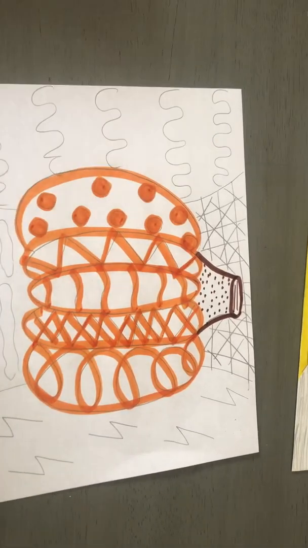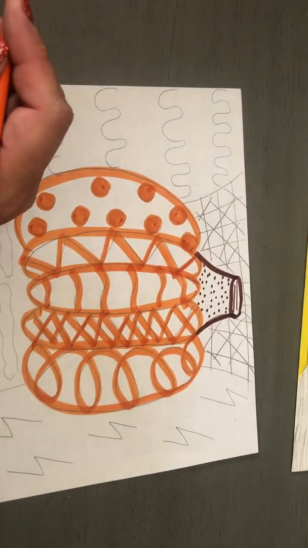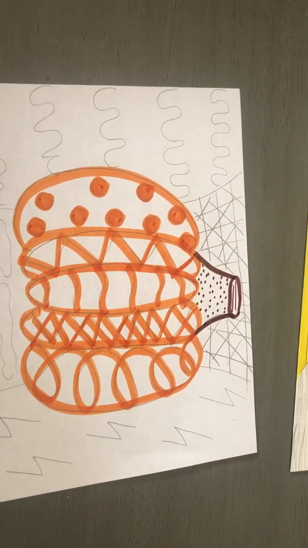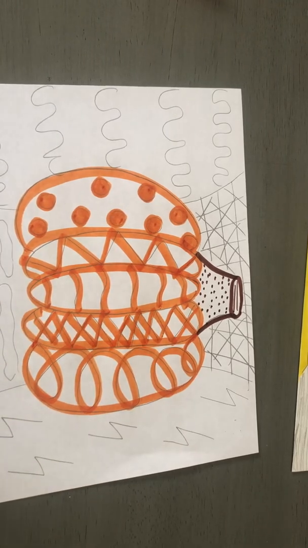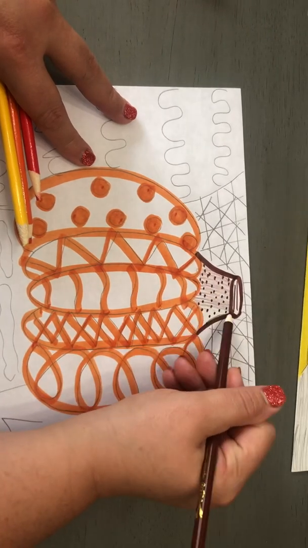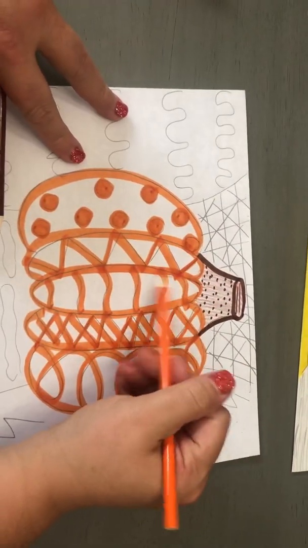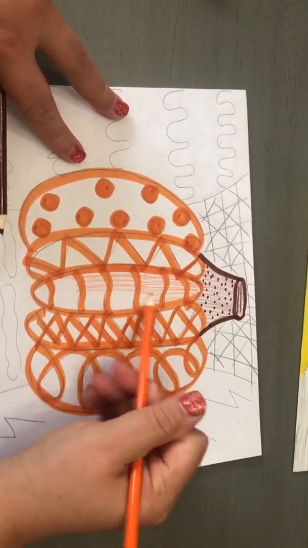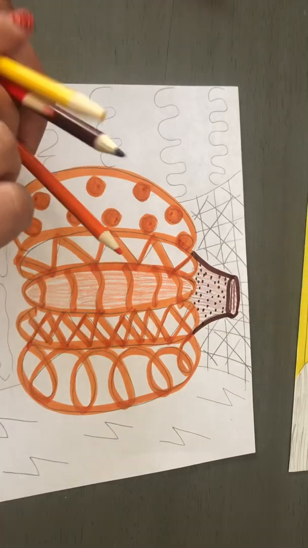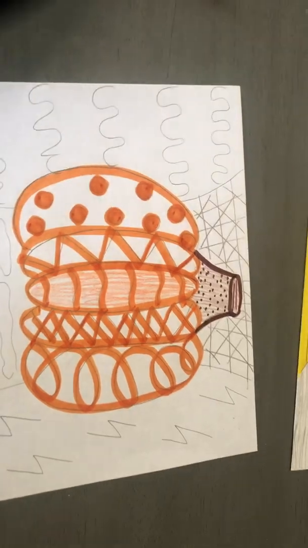Okay. Color-wise, you guys can color however you want to. I think I'm going to stick with like the fallish colors and go with a little bit of orange, maybe some red and yellow. Let's see if I can find a brown. I think I'm gonna work with these colors today. So I'm gonna start by coloring my stem. Just a nice basic brown. And then I'm gonna start with my pumpkin. I can color that in. And maybe I'll switch to some yellow next to it.